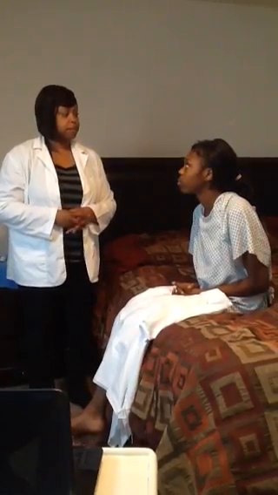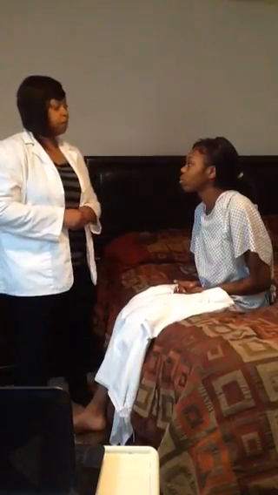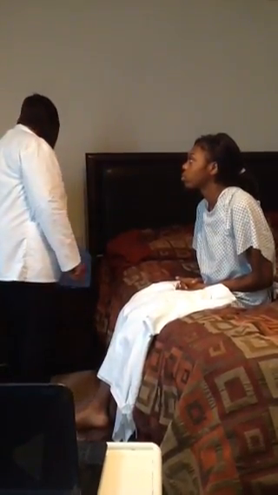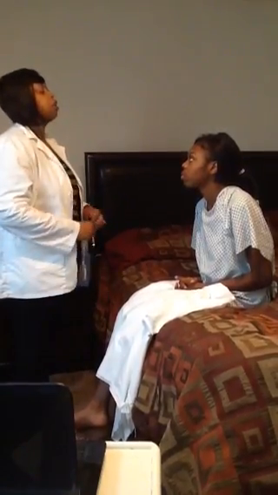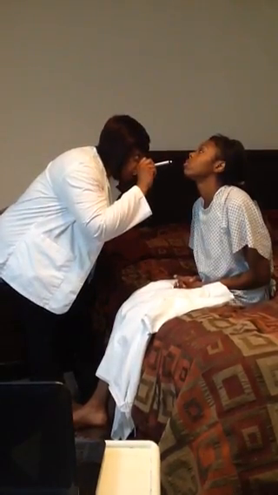That concludes the assessment of the ears. Now we're going to move on to the nose. I start with inspection. I'm looking at the placement and the structure of the nose, and then I will inspect the internal structure. Can you hold your head up for me? I'm looking at the septum, looking for any deviations or any openings.